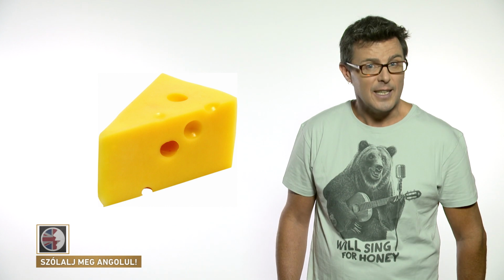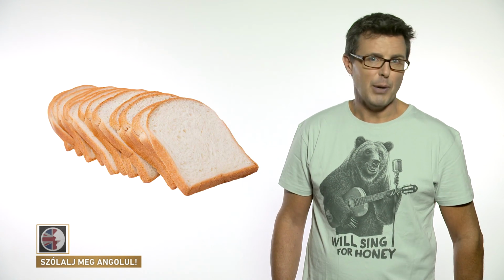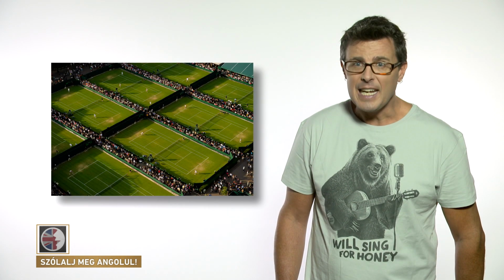So, if we're talking about coffee, we can make coffee countable by saying a cup of coffee. This way, the uncountable noun coffee becomes countable and we can order some coffee. Cheese is uncountable, but a piece of cheese or a slice of cheese is countable. Bread is uncountable, but a loaf of bread or a slice of bread is countable. Tennis is uncountable, but we can count a game of tennis.